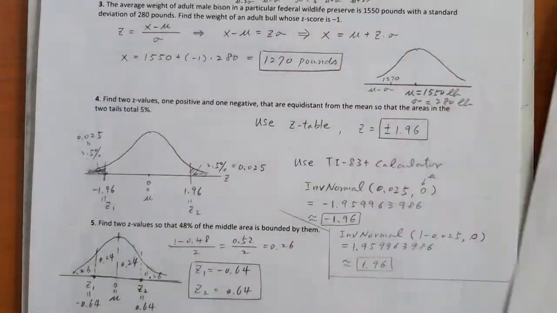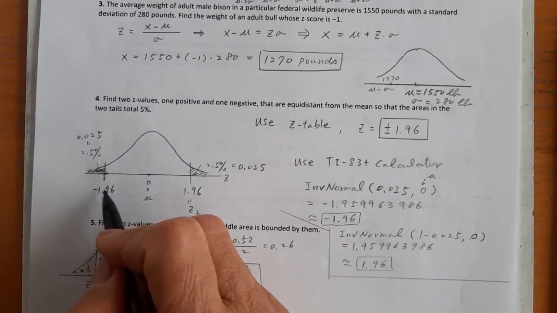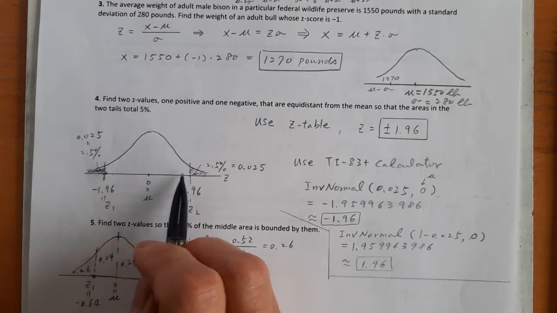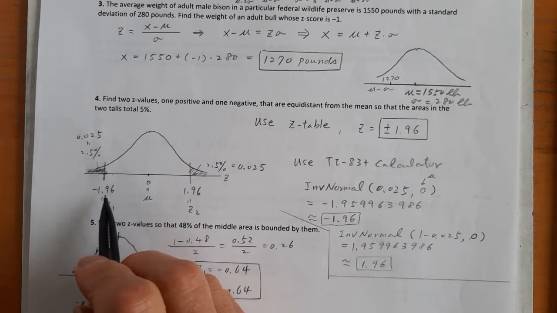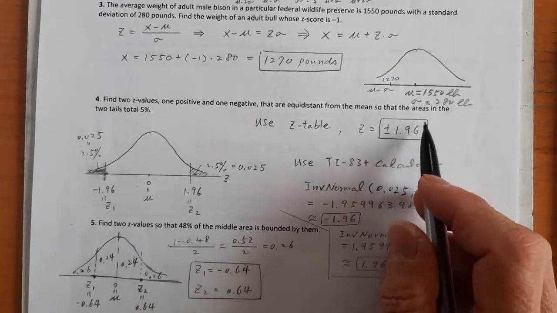So this is how to use the z table. You can find that this side is negative 1.96, and since it's symmetric, equal distance, the other side is positive. So the answer is positive and negative 1.96.